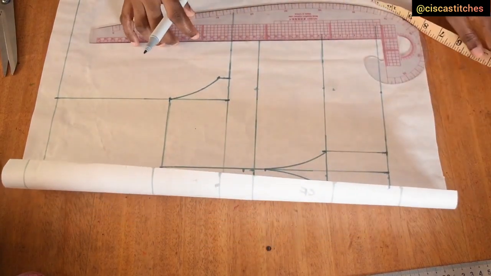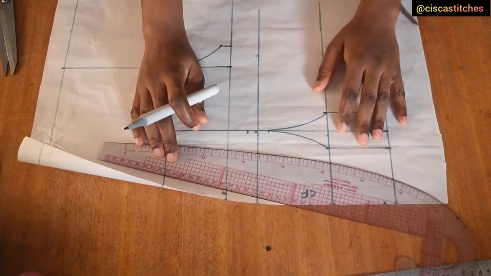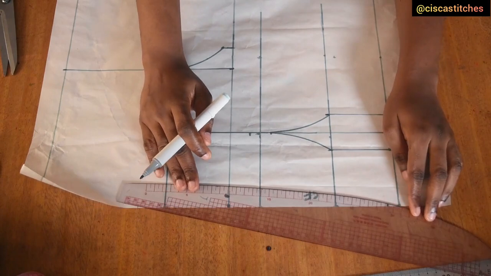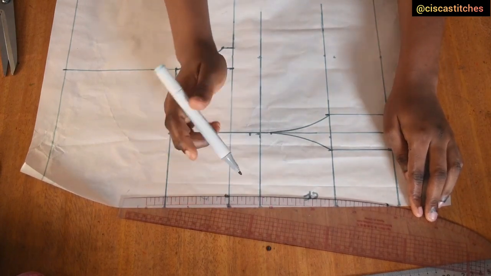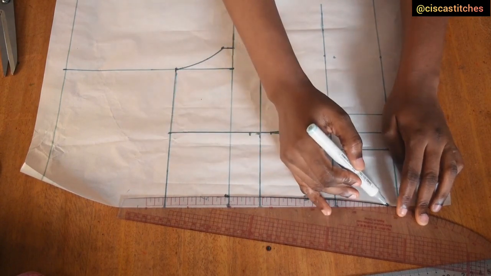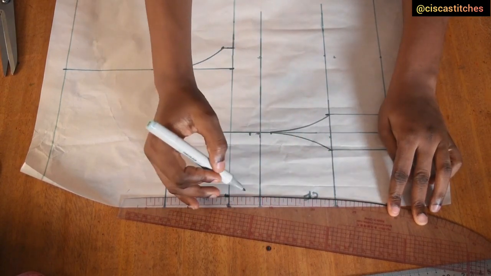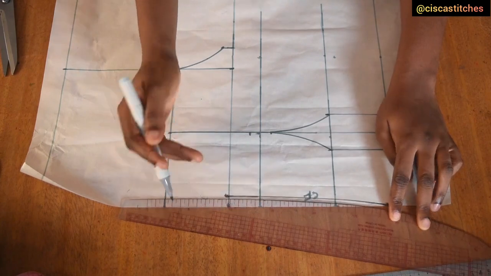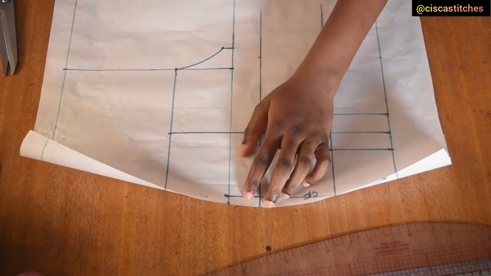And what I'm going to do at this point is to just create a slight curve, connecting the half an inch to this point here. So just like this. And this is the part that you're going to cut out on your illusion net, and you're going to cut it on fold.